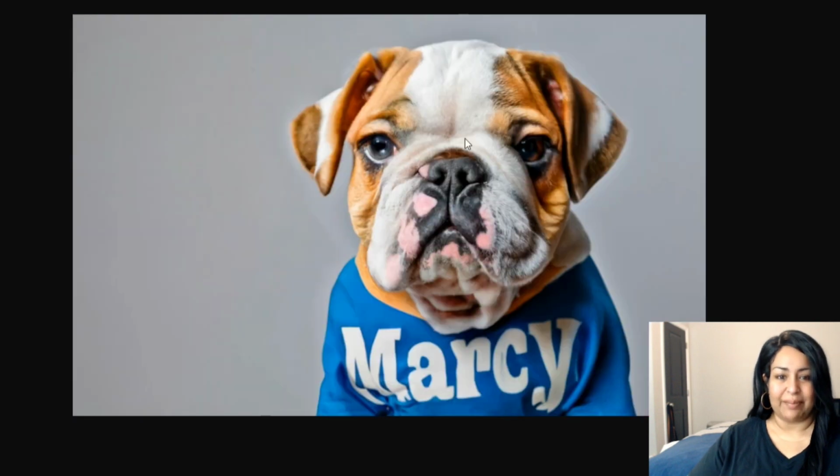And here's an example of kind of hyper realistic photography. I wanted to put my name on the puppy. I love English bulldogs. They're so cute. So I am so happy that this turned out just right. I mean, this is so adorable.